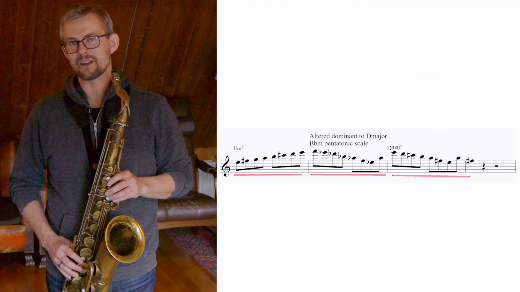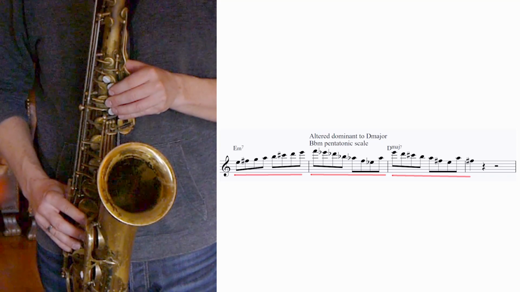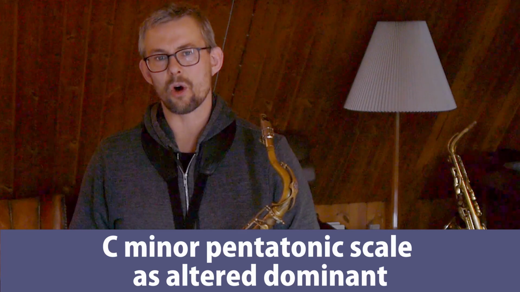Last part of bar 2 and bar 3. C minor pentatonic scale as an altered dominant.